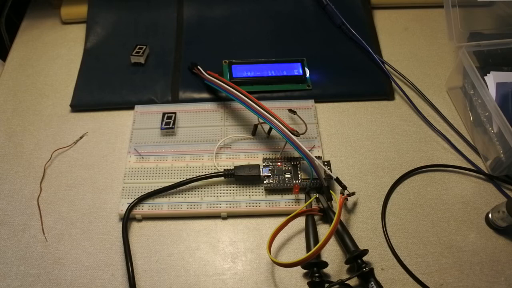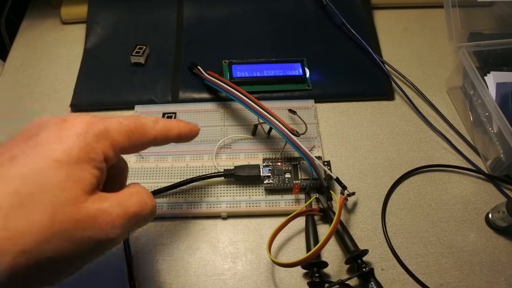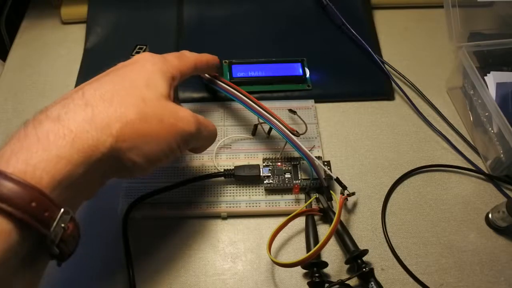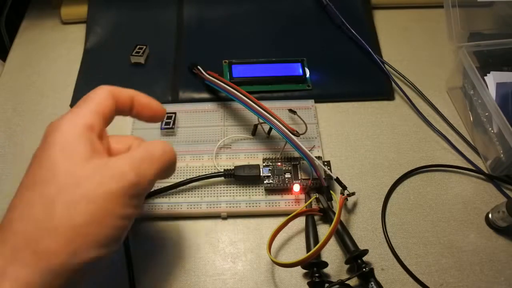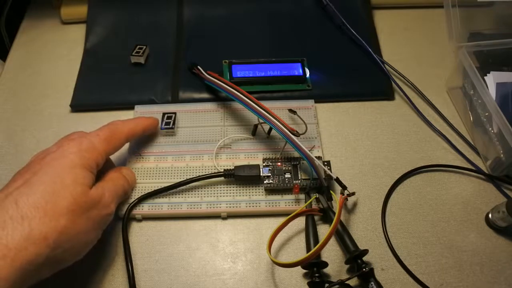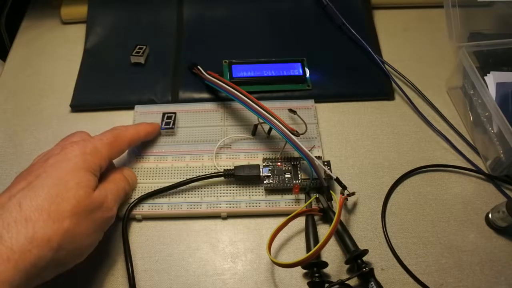Last time I successfully activated this LCD screen with both a static and a scrolling text, and I made a start with, or tried to start with, a 7-segment display.